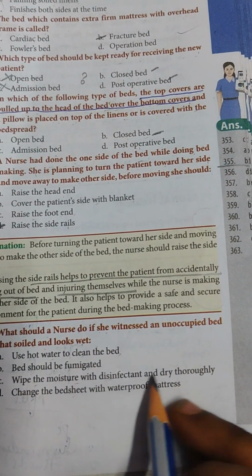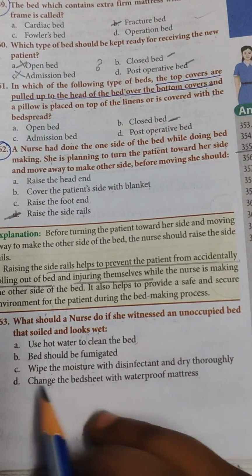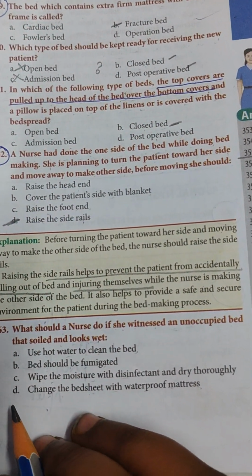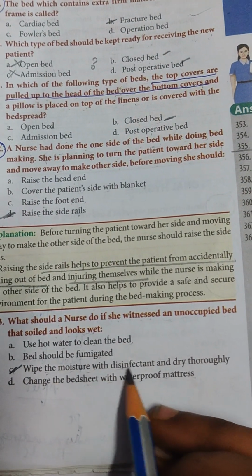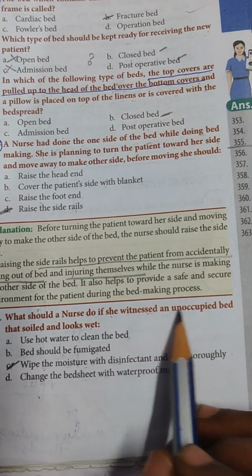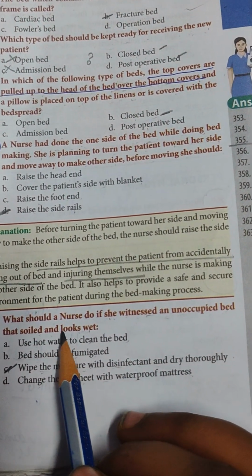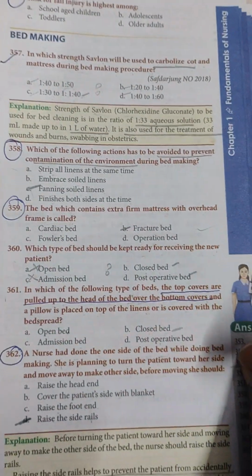Wipe the moisture with a disinfectant and dry thoroughly. Or change the bedsheet with a waterproof mattress. The answer is C, wipe the moisture with a disinfectant and dry thoroughly, if the nurse witnesses an occupied bed that is soiled or looks wet. So this is about the MCQ on bed making.